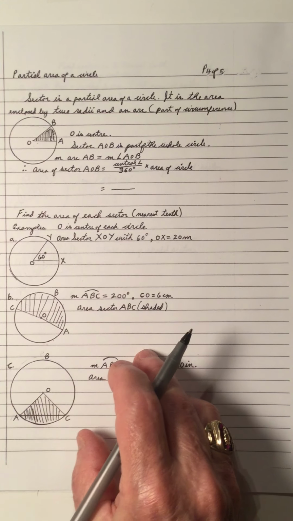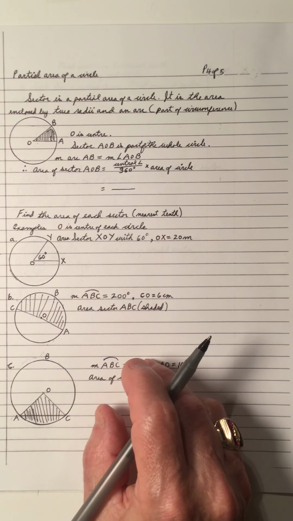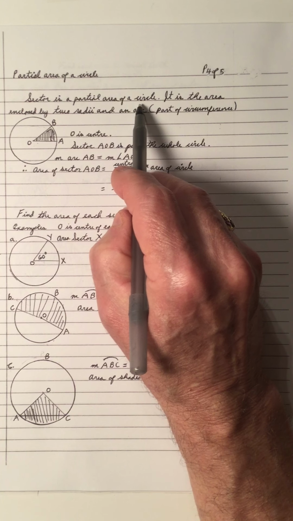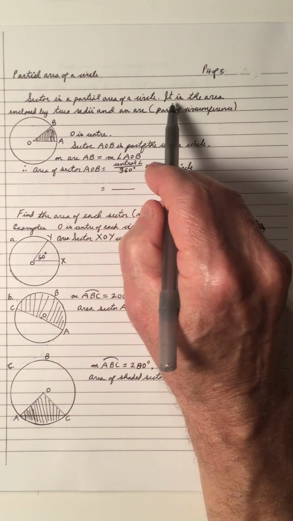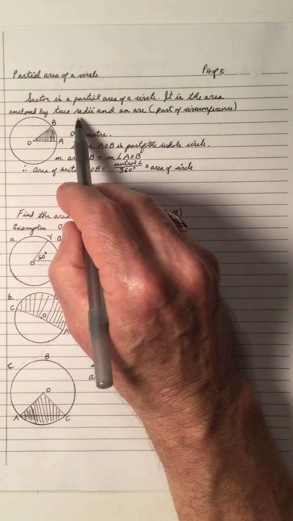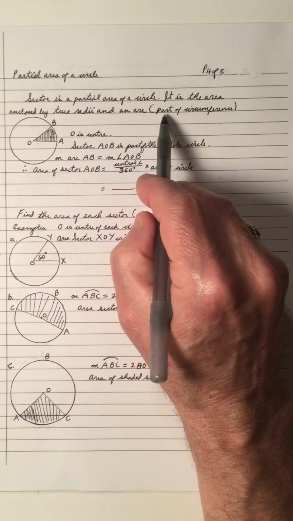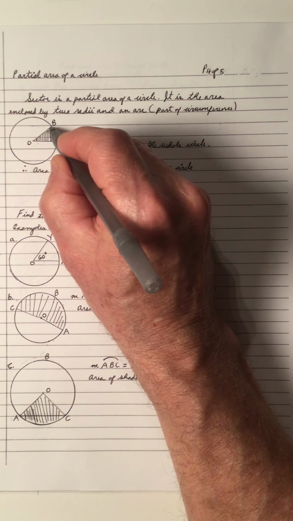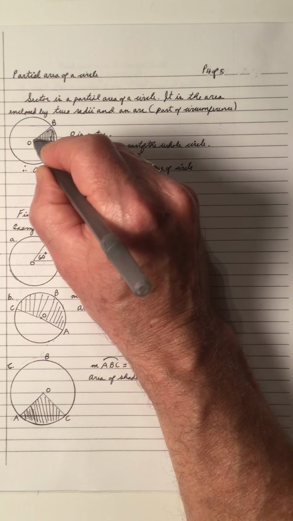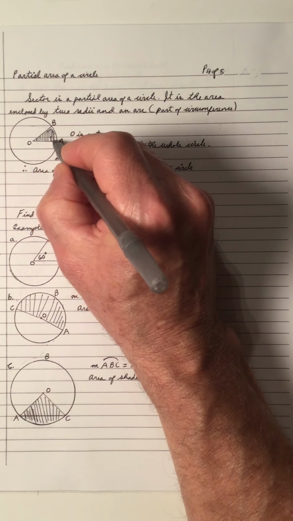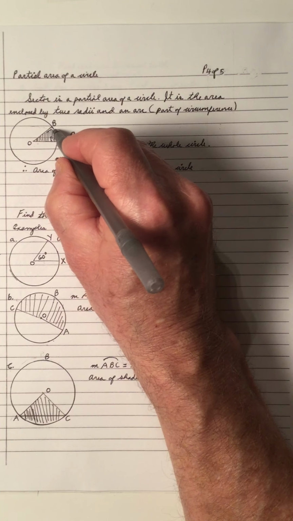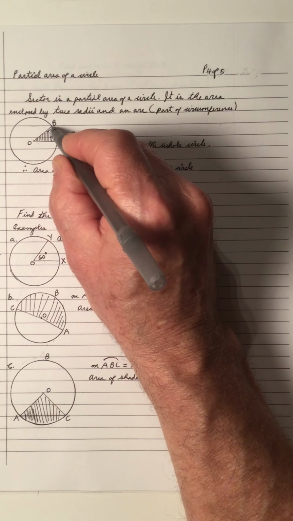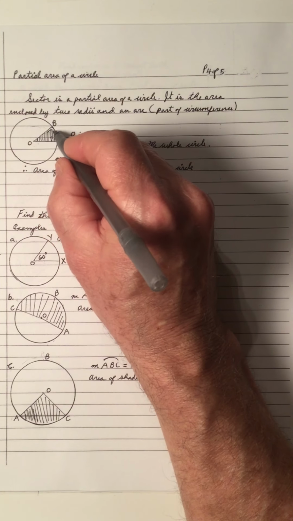Partial area of a sector. Partial area means a sector is the partial area of a circle, part of the area of a circle. It is the area enclosed by two radii and an arc, which is part of the circumference. So we have this shaded region. These are the two radii, OB and OA, and this is the arc. This area is enclosed by these two radii and this arc.